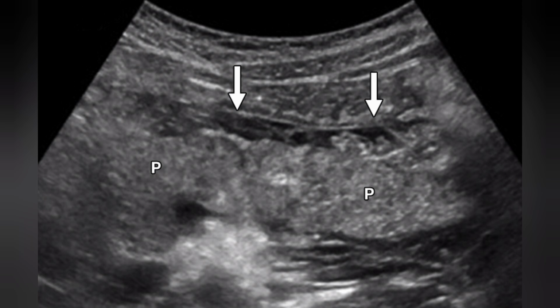This was a young male presented to us with severe abdominal pain, and the pain was radiating to the back. On ultrasound, everything was fine, but the pancreas was swollen and edematous. There was also some peripancreatic fluid and a mild pelvic ascites also noted.